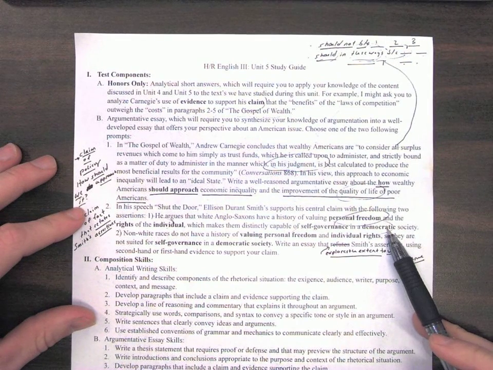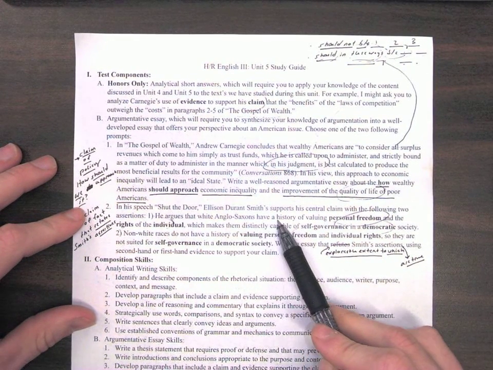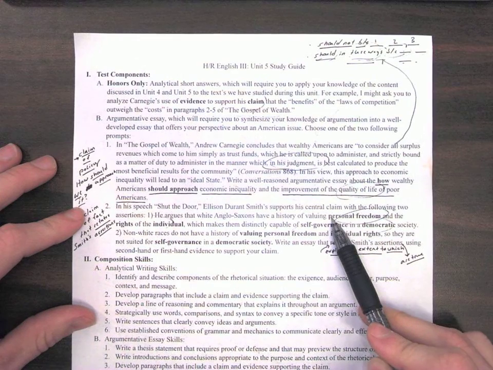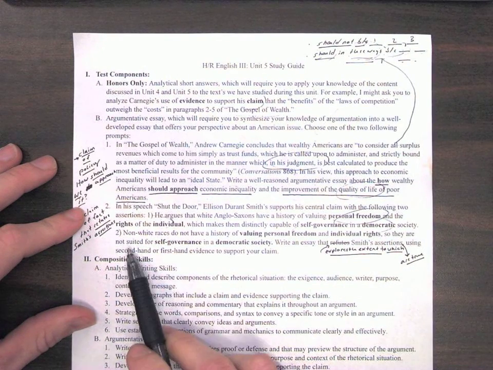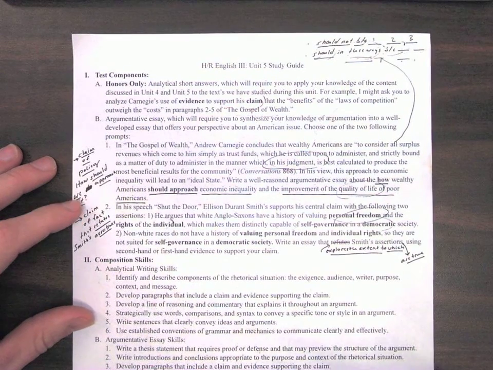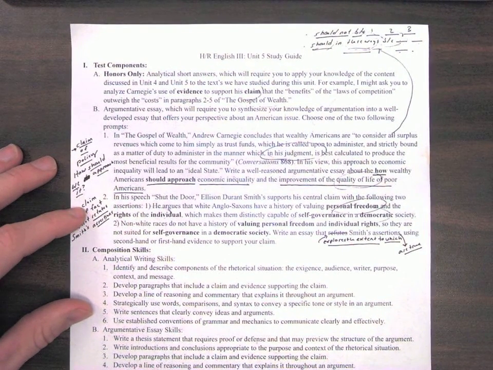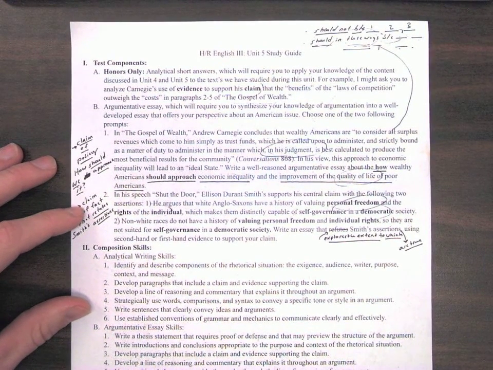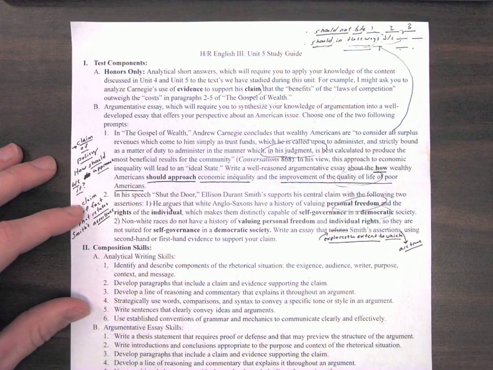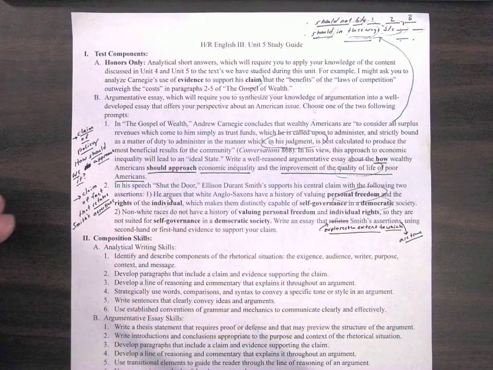Durant Smith argues that white Anglo-Saxons have a unique and distinct history of valuing these things. Okay, number two, non-white races. You can think of any non-white race, because Ellison Durant Smith was a white supremacist, an Anglo-Saxon supremacist, a Eurocentric white supremacist. So basically, you would say any non-white race.